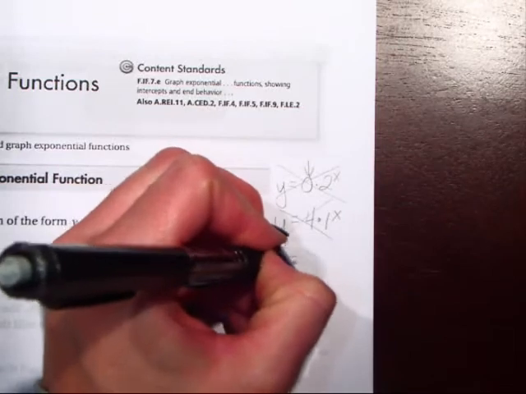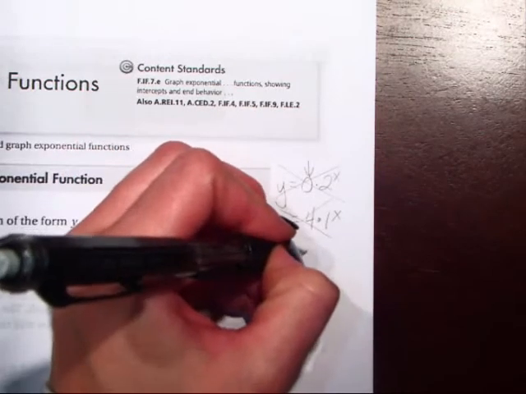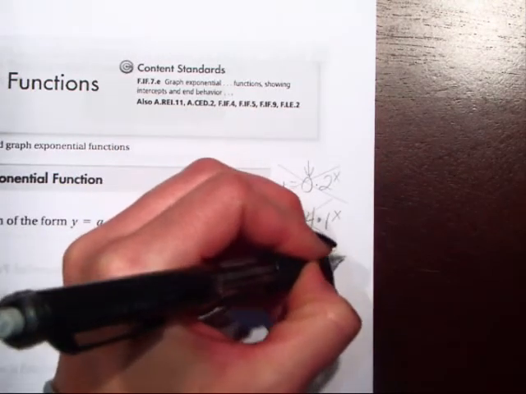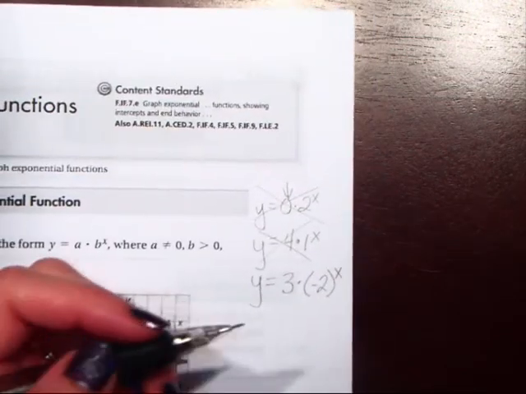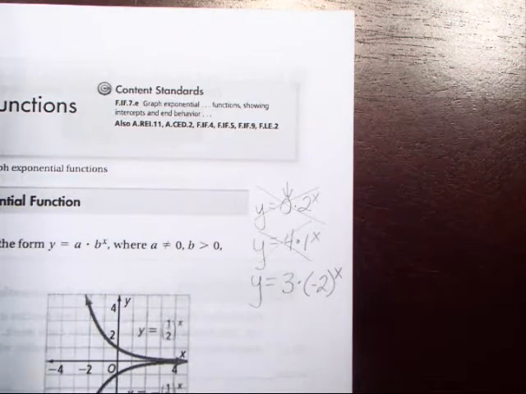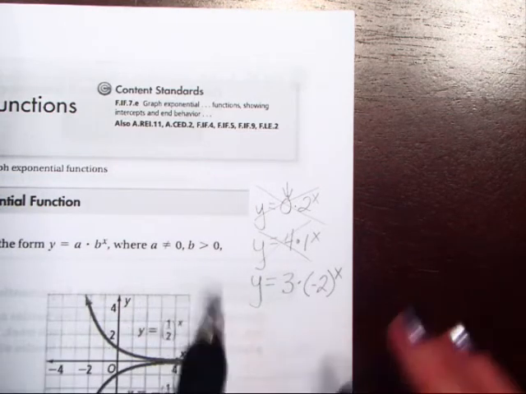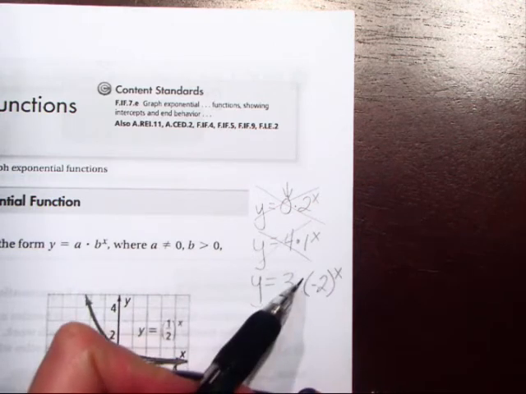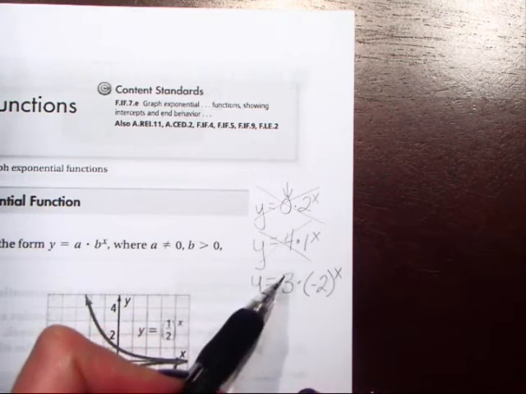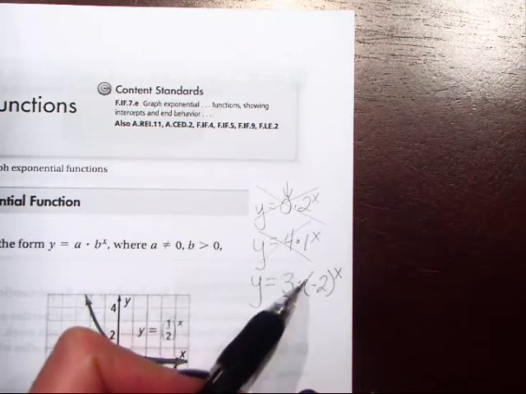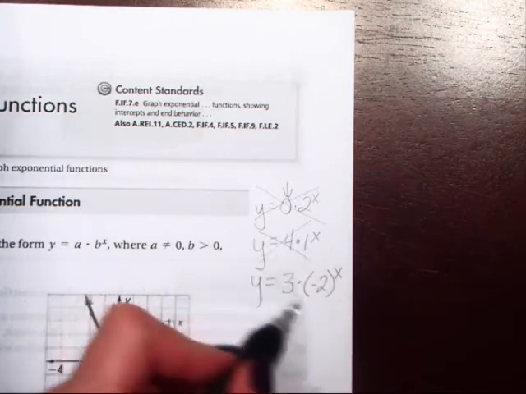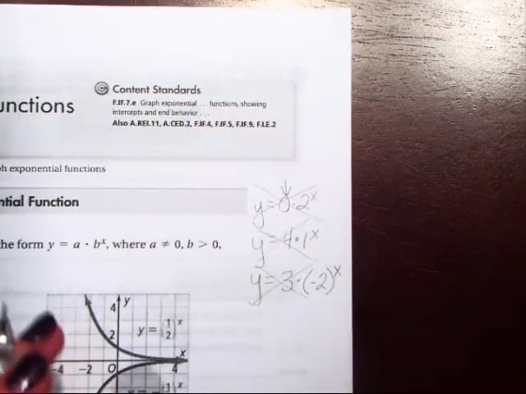The last thing you need to understand is not an exponential function is, let's say you have y equals 3 times the quantity, negative 2 to the x. That is not an exponential function because your equation would go negative, positive, negative, positive, because no matter what this x was, if that x was odd, it would be negative. If it was even, it would be positive. That's not an exponential function because it wouldn't make a real pretty line for us.